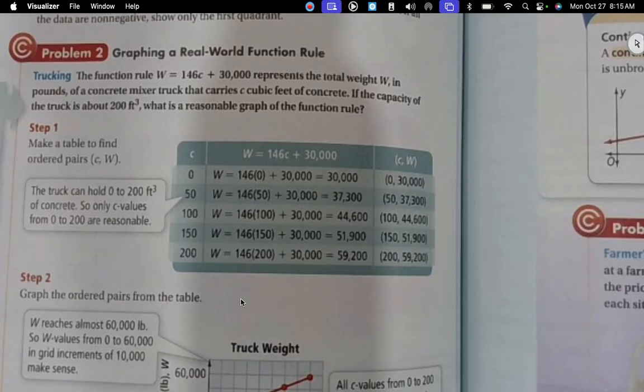So if the capacity is 200, it can't go over capacity. Does everybody understand that? Right? Because if you're talking about people in a stadium, max capacity, you can't have more than that allowed in there. Anyway, so you would start at 0. Can you have negative amounts in a concrete truck? No, doesn't make sense. So you would pick some numbers starting at 0, and you're going to go to 200.